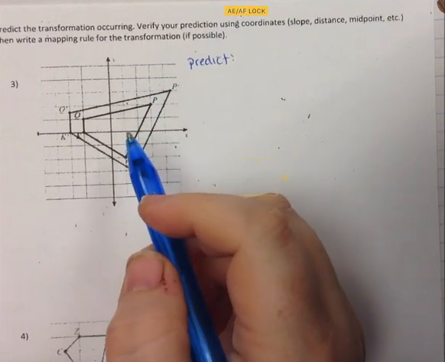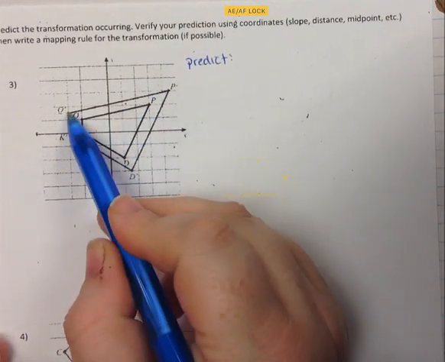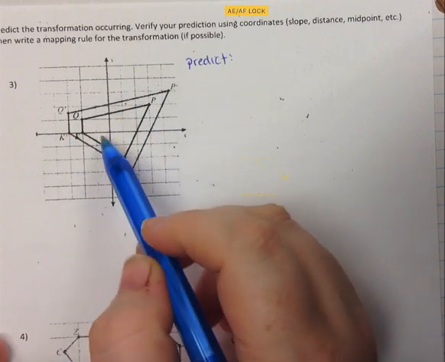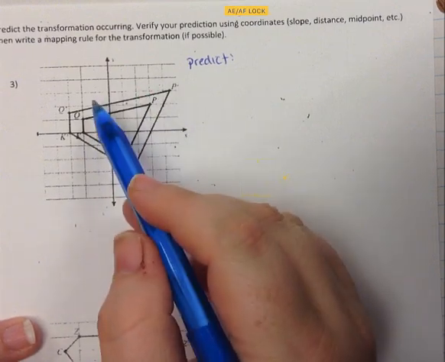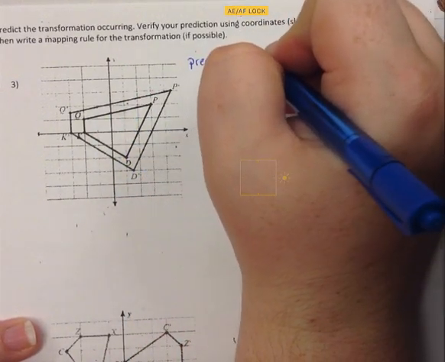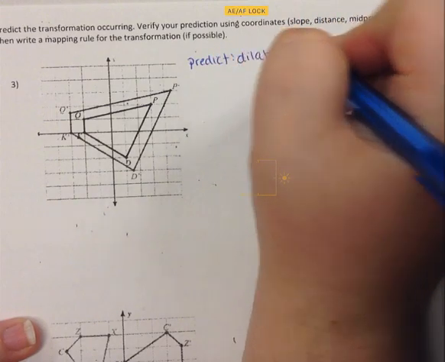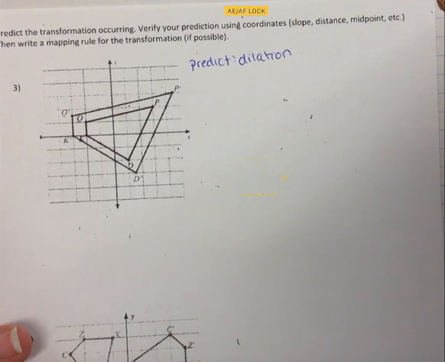So if we look at our figure from our pre-image to our image, our pre-image is inside of here, then our image is outside. Now, as you can see, the sizes are different, and the only transformation that has different sizes is a dilation. So that's the only one that this could potentially be. So we're going to put dilation for our prediction. Now we need to know the properties for dilation.